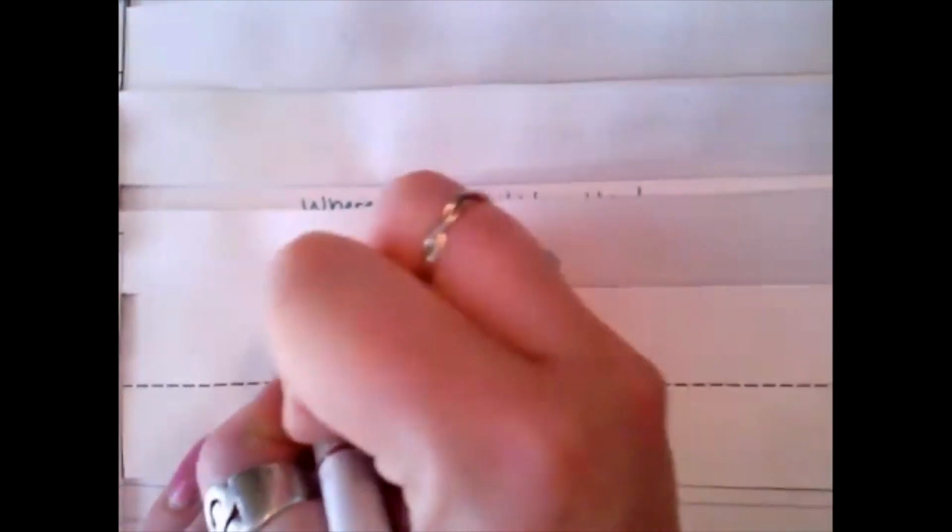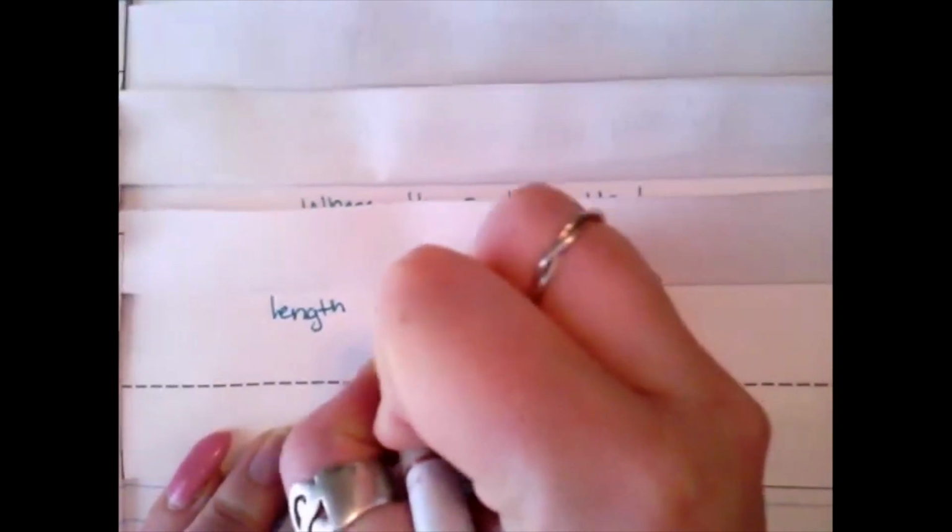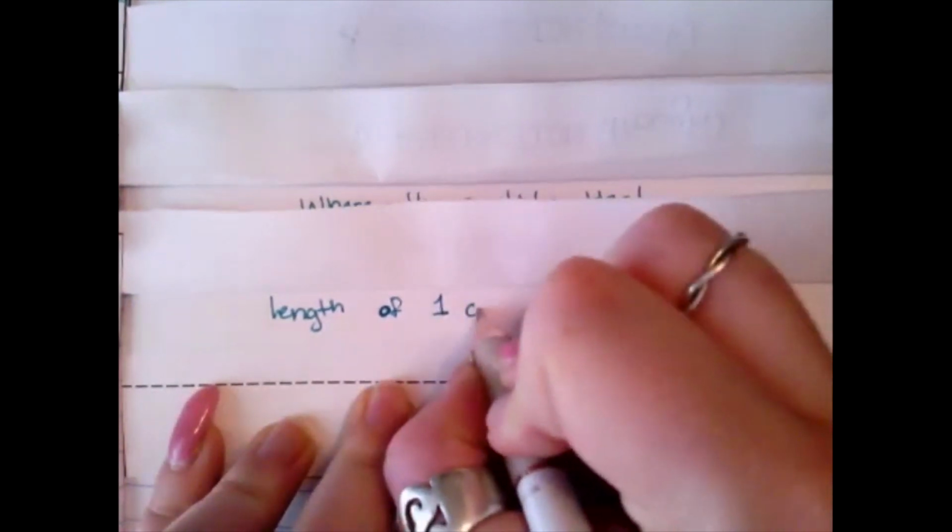So it is the length of one complete compression and one complete rarefaction.